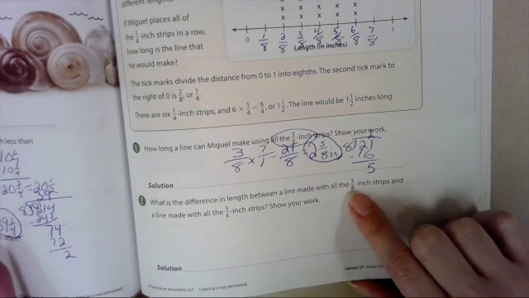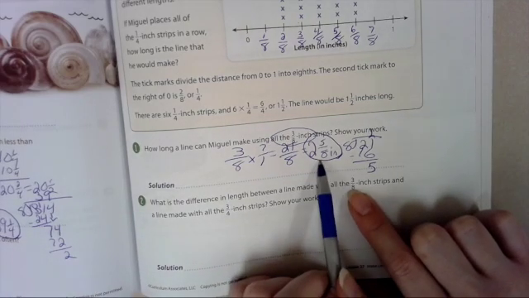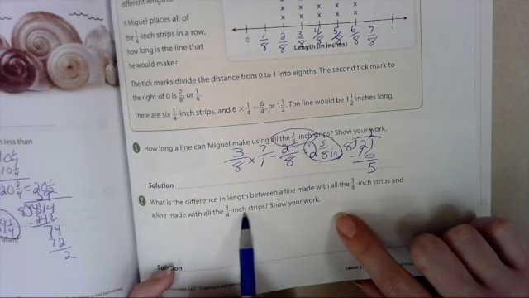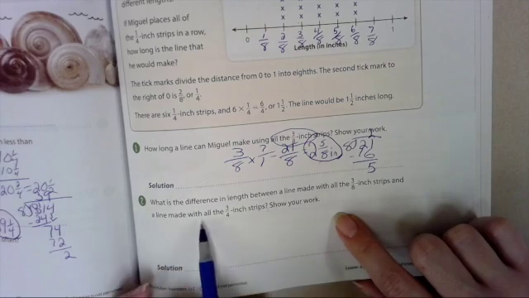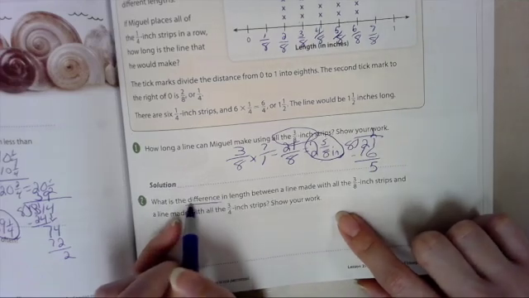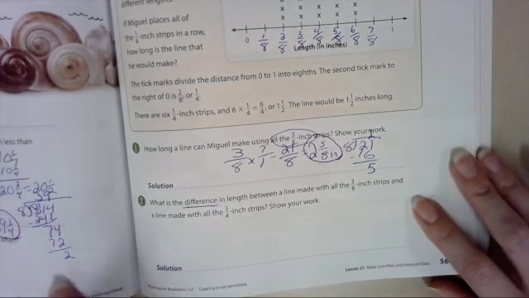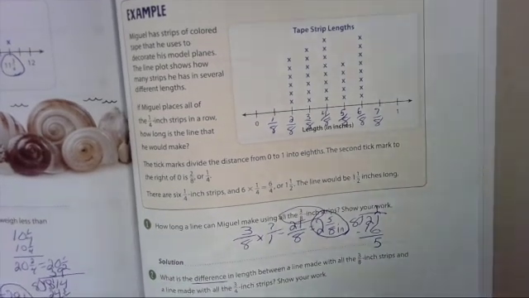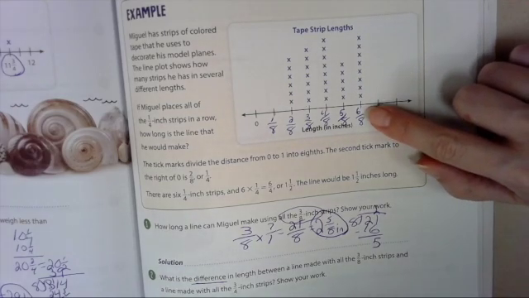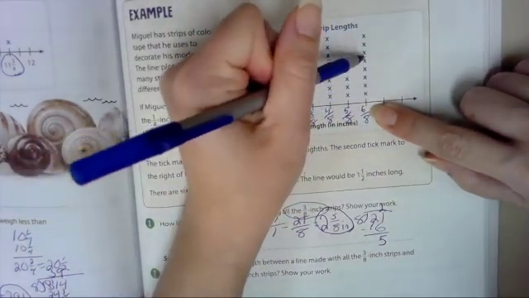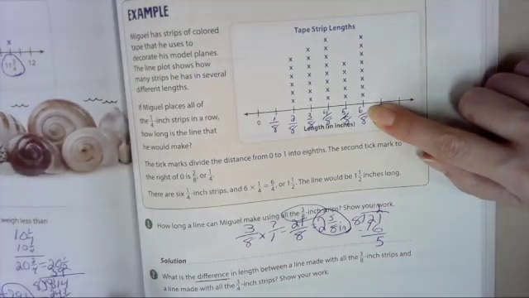Number 2, what is the difference in the length between a line made with all the 3/8 inch strips, so that's 2 and 5/8 that we just figured out here, and a line made with all the 3/4 inch strips? So we're going to have to figure out all the 3/4 strips before we can subtract. Well, if I look at my line plot, I don't see 3/4 on there. All I see is 8s. But what simplifies to 3/4? 6/8 simplifies to 3/4.